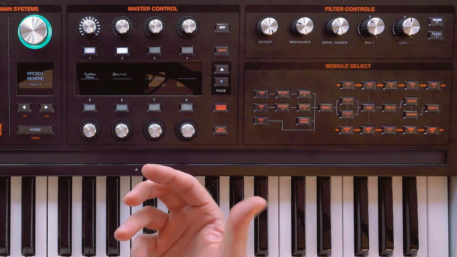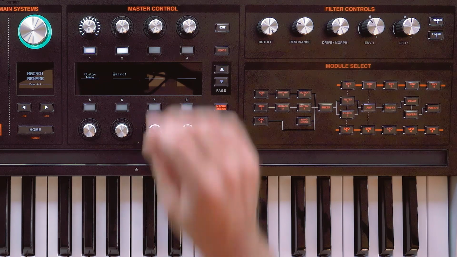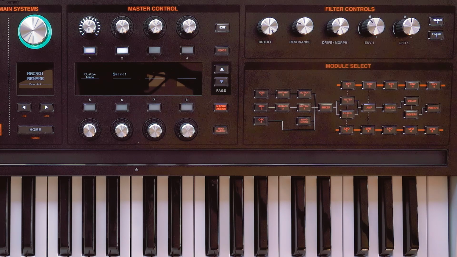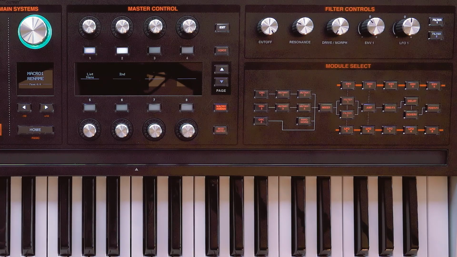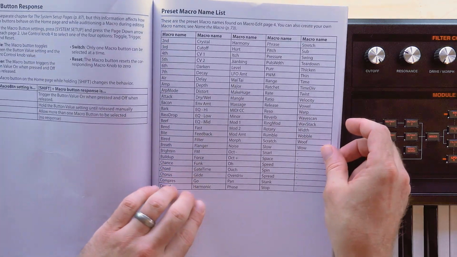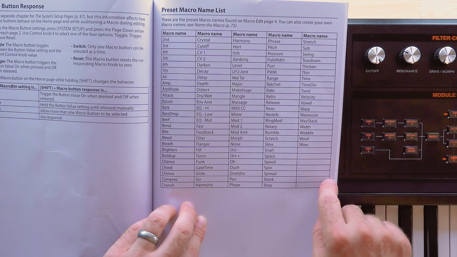And for a while, when I first got the synth and I was naming my macros like an idiot, I was going in here and doing a custom name, which took forever. And then I read the manual. If I turn this knob here, I now get access to a giant population of pre-named macros. I don't have to name my macros because ASM made this name list that you can choose from.